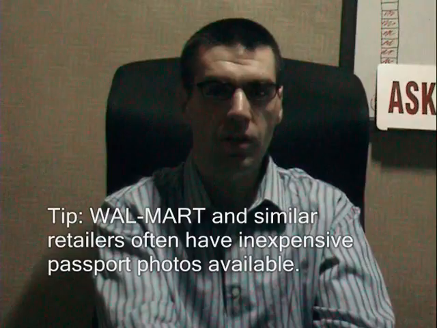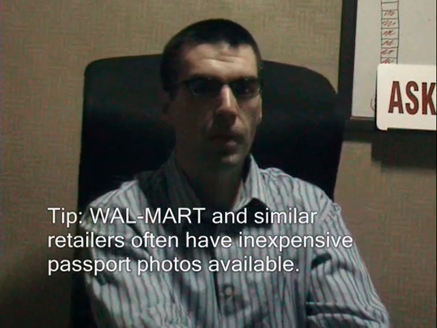After that, you'll just need some passport pictures. You should get at least 4 of them. You're going to be using them in several different places, so get some passport size pictures. Once you have those documents gathered, it's time to move on to the next step.